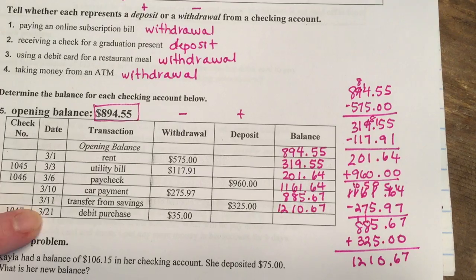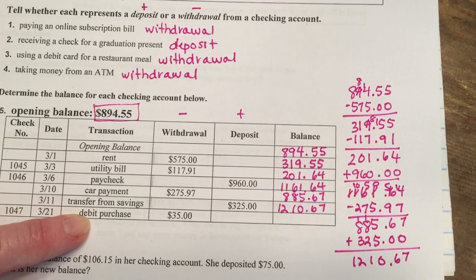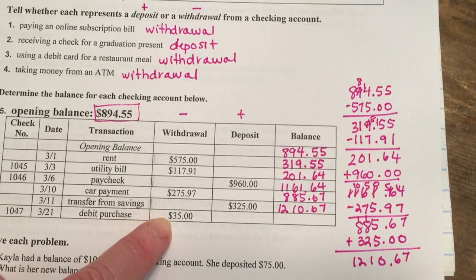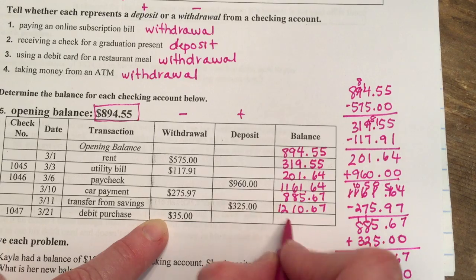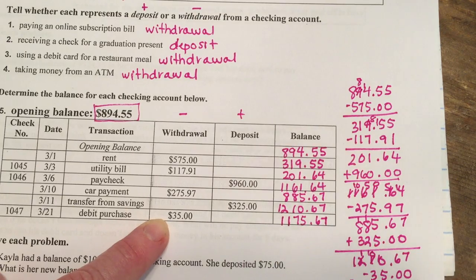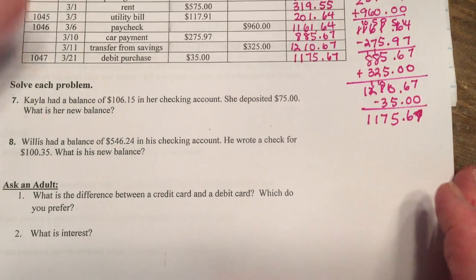And then the last entry says on March 21st, we had a debit purchase. Debit cards are tied to your checking account, and they're like a credit card, but the money comes immediately out of your checking account. So this would be a decrease of $35. Oops, should be a 7. 10 and a 1. All right, so 5, 7, 1. So $1,175.67 is our final balance for the account. All right, so I'm going to let you keep working on the next few problems.